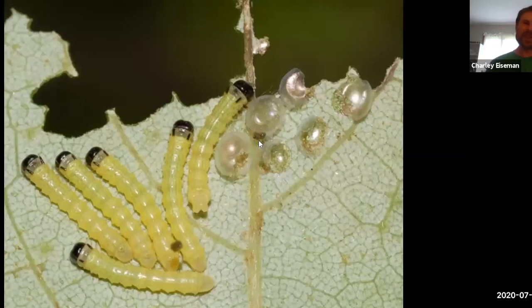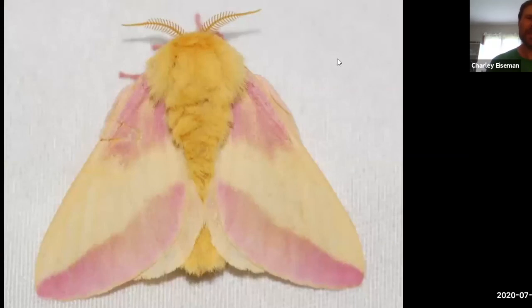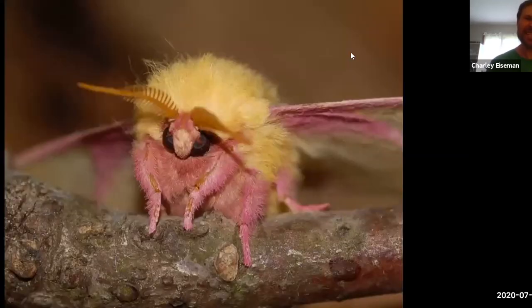And all sorts of other caterpillars on maples. This was a red maple with caterpillars just hatching out. These are larvae of the rosy maple moth, which is always a treat to see at a light, or occasionally I've found them just walking around on the ground in the woods. Adorable little fuzzy faces.